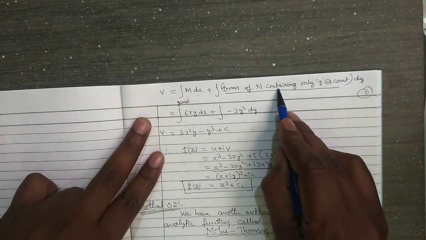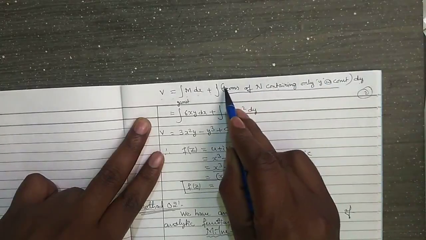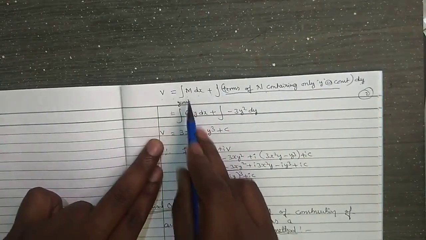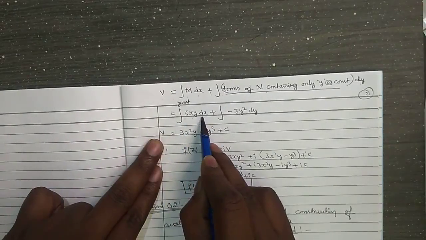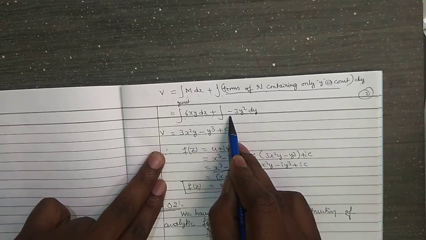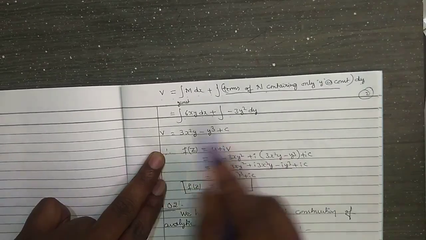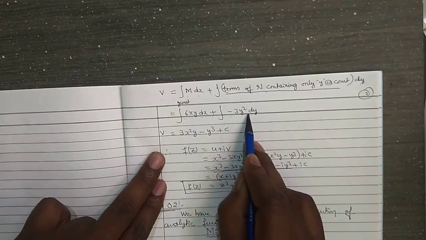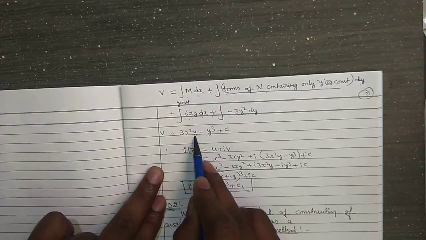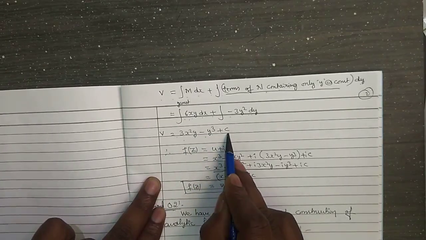Whatever terms are there in this particular place, the x function will come, and that will become 0. So here M value, that is integration of 6xy dx plus integration of minus 3y square dy. You have to follow the previous step to understand this. So v is equal to integration of this, 3x square y minus y cube plus c, the integration constant.